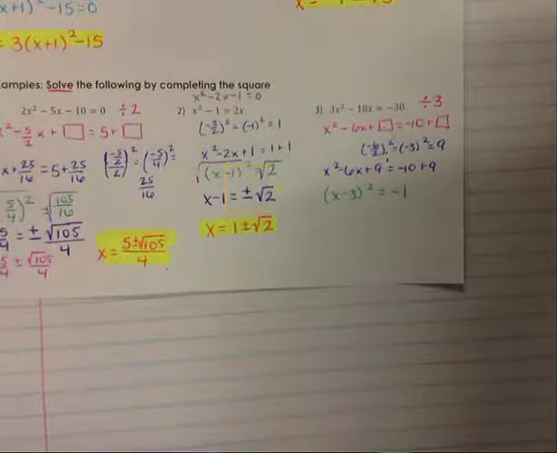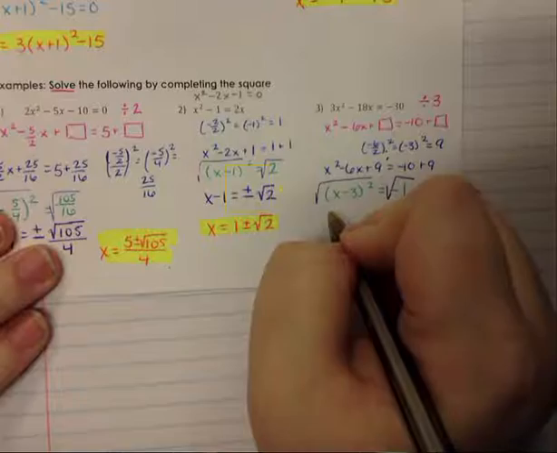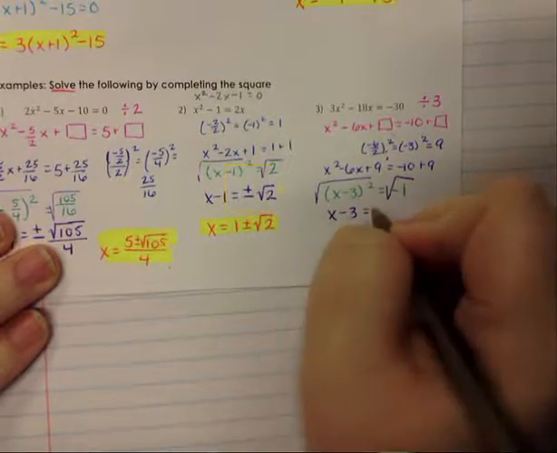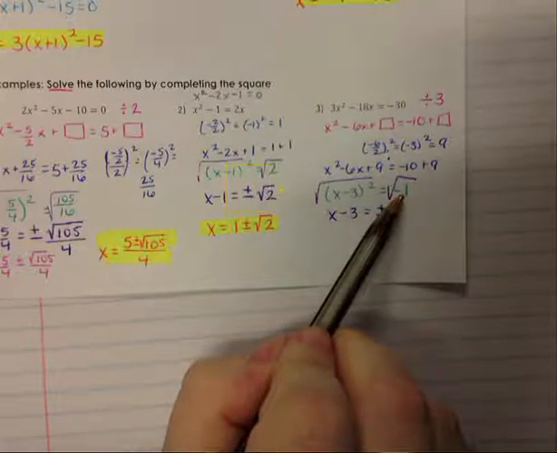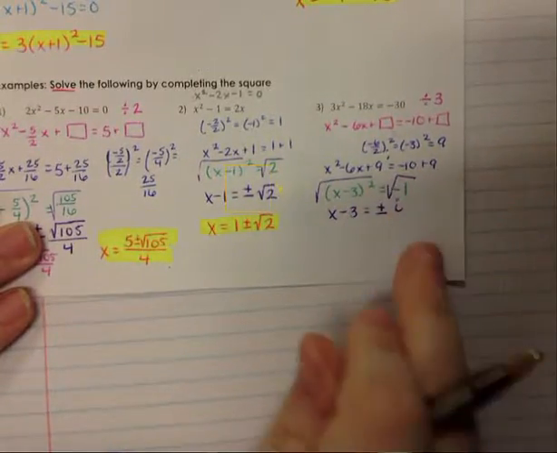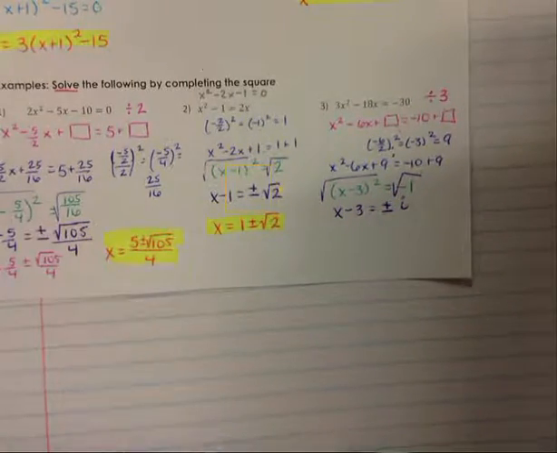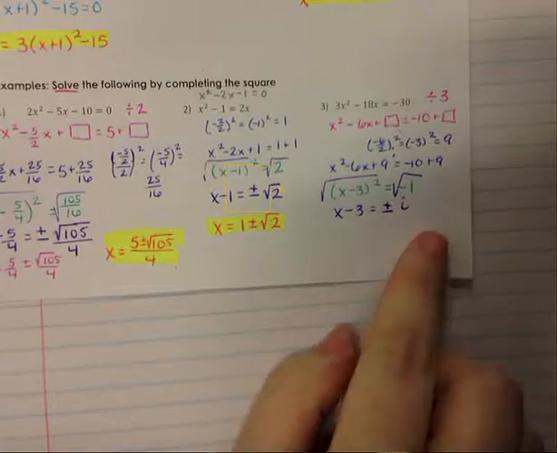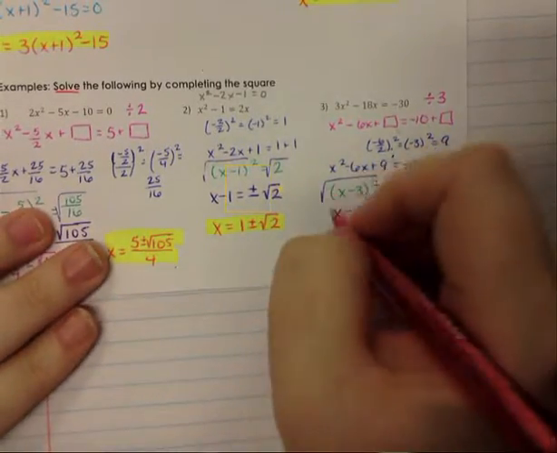To solve, we want to get rid of the exponent, so we take the square root. We'll have x minus 3 is equal to plus or minus the square root of negative 1, which is i. This will be imaginary, so it's i. Got to be careful about that. Now we solve this by adding the 3 to the other side, and once we get that over, it will be our final answer.